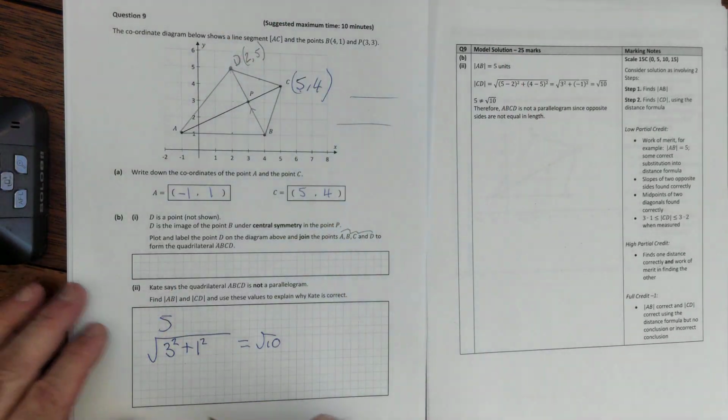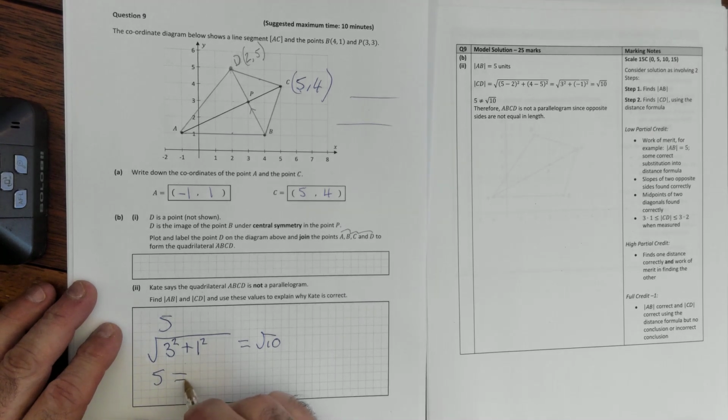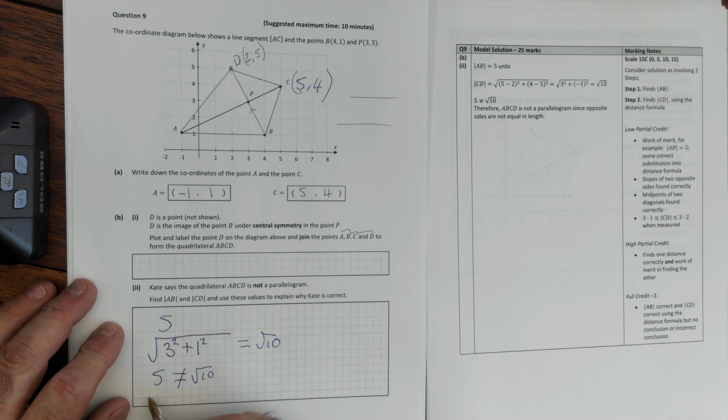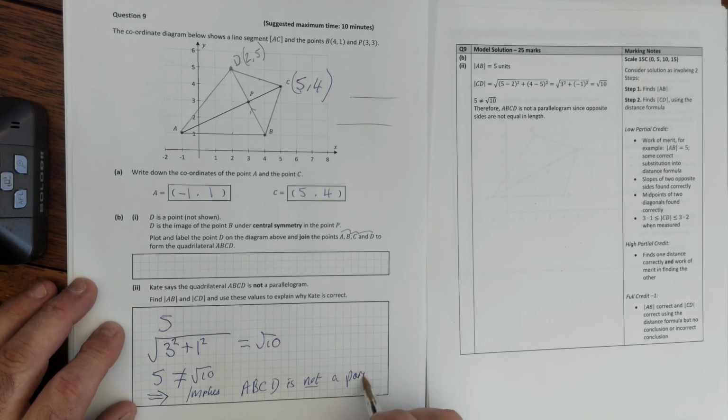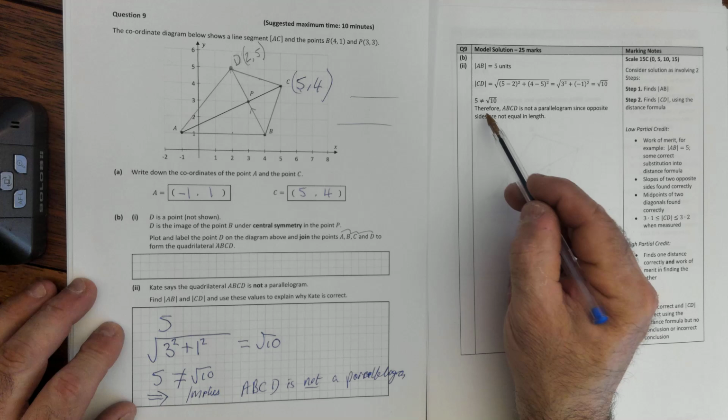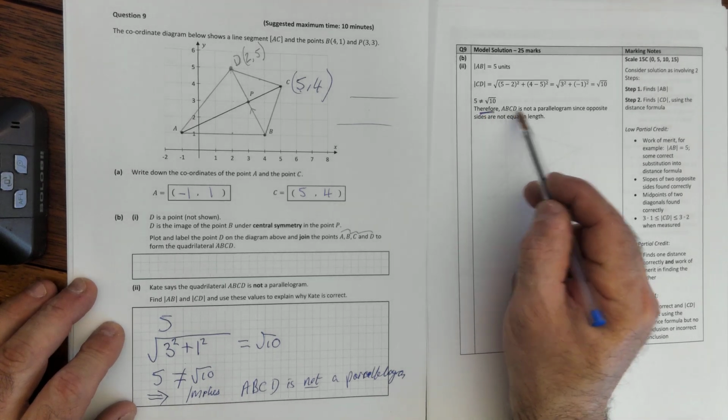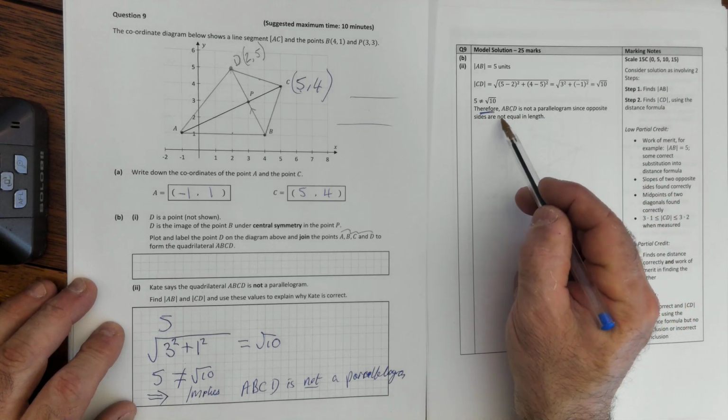We're going to use the words very carefully. 5 is not equal to the square root of 10, which implies, you can use this symbol, it's in the log tables, but which implies, that's what it means, which implies that ABCD is not a parallelogram. Now look at the wording here, therefore they use ABCD is not a parallelogram since opposite sides are not equal in length.